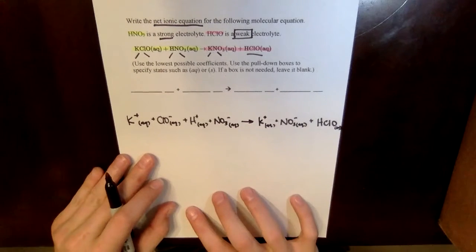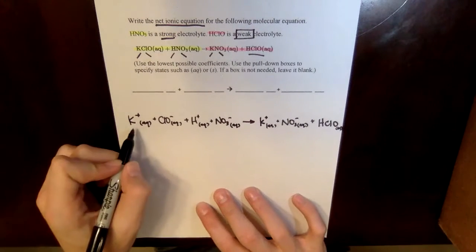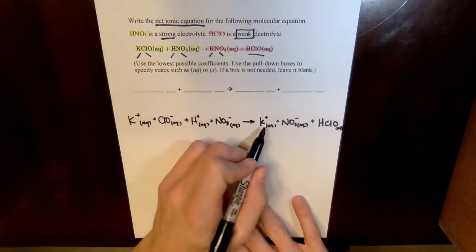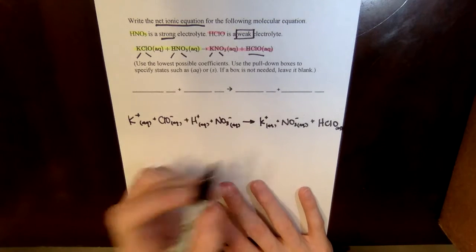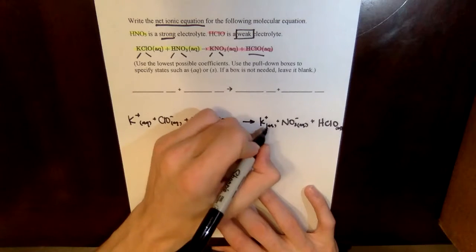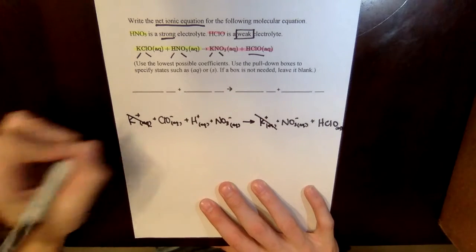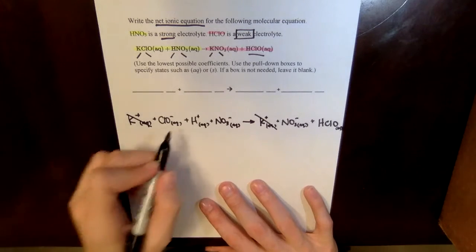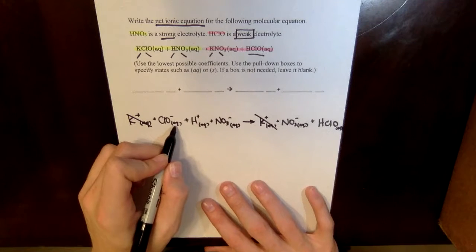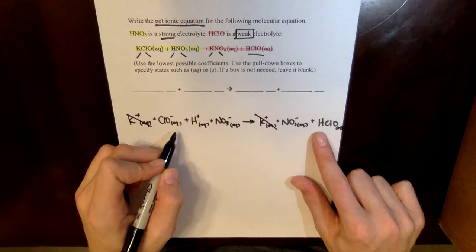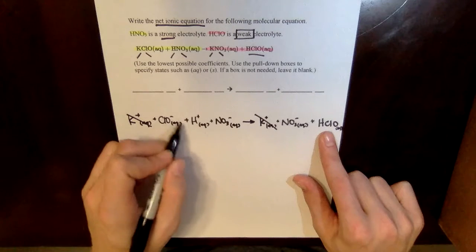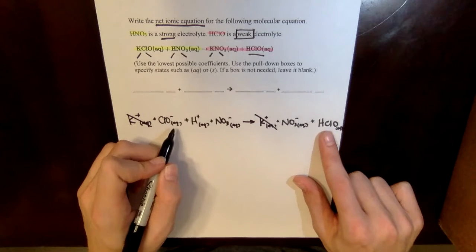So if we look at what we have written down here, K plus, that is aqueous, on the left side, and a K plus that is aqueous on the right side. Because they are the same on both sides, they go unchanged, boom, we get rid of them. We have a ClO minus that is aqueous. On the right side, though, we have a ClO that's attached to an H. So that's different from what it started as on the left side. So we need to keep that there.